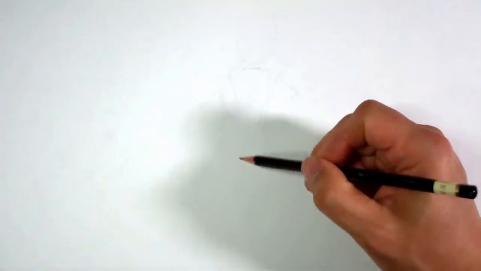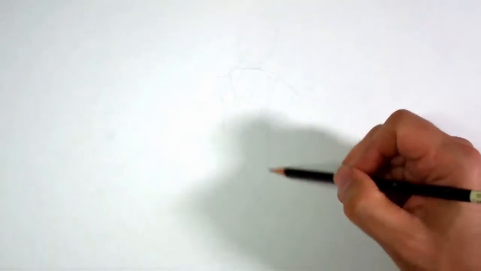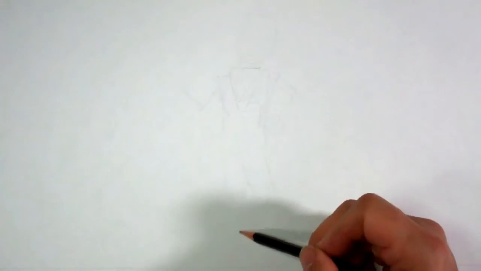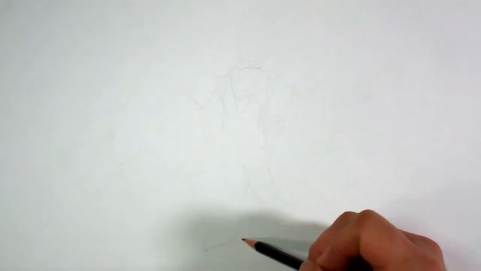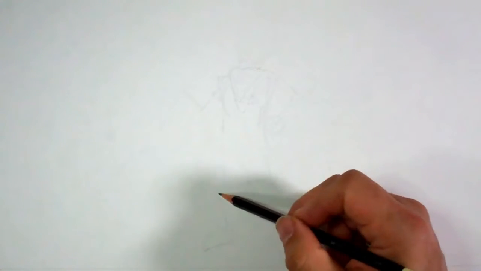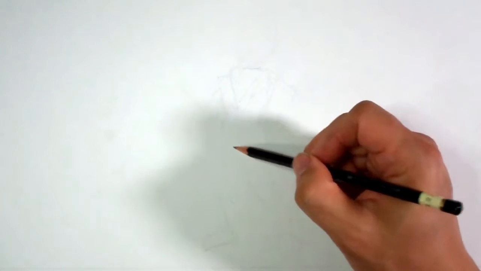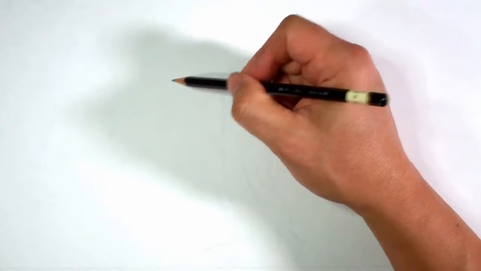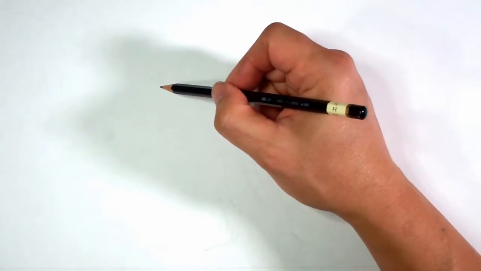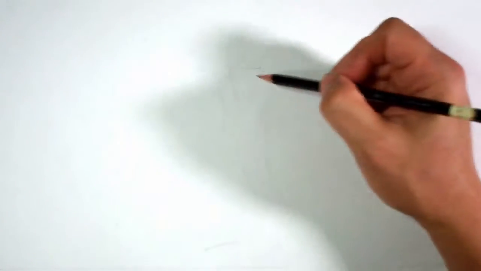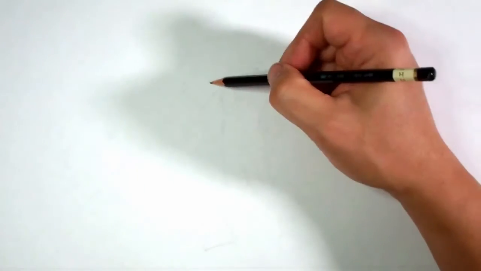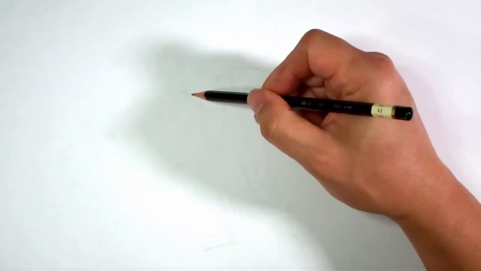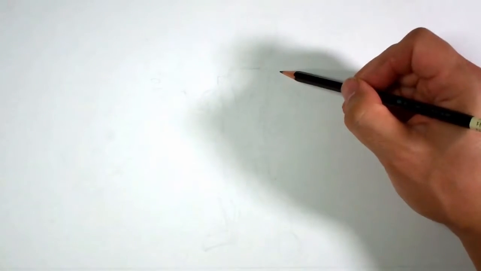And let's see, let's try to make him into a more fun pose here. Let's see, he's just going to be kind of happy to be here, and sticking his hand out in kind of a wave, like that. Okay, let's give him some muscles.